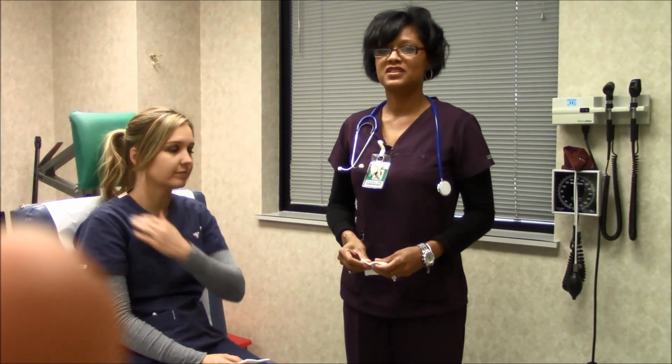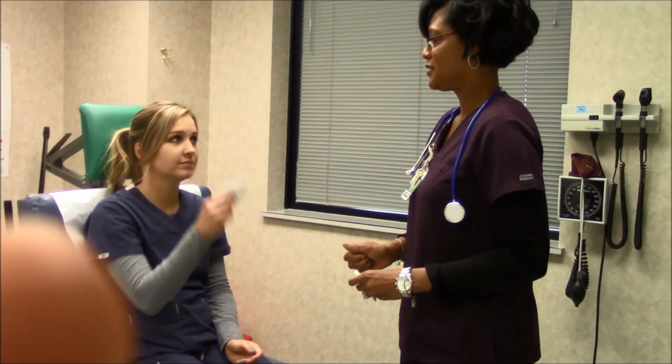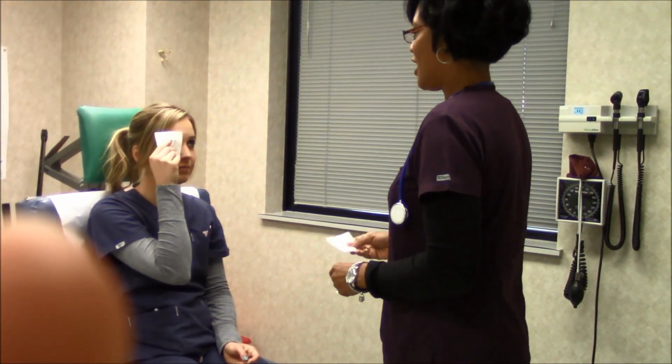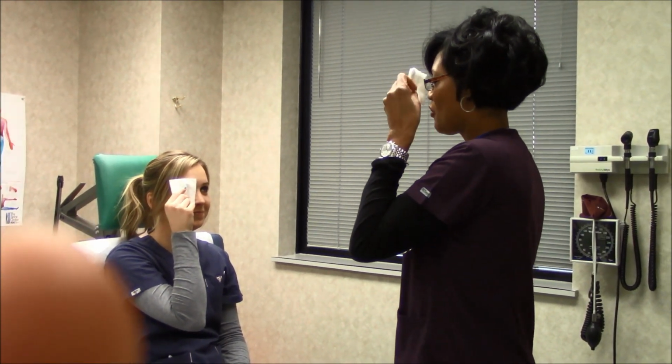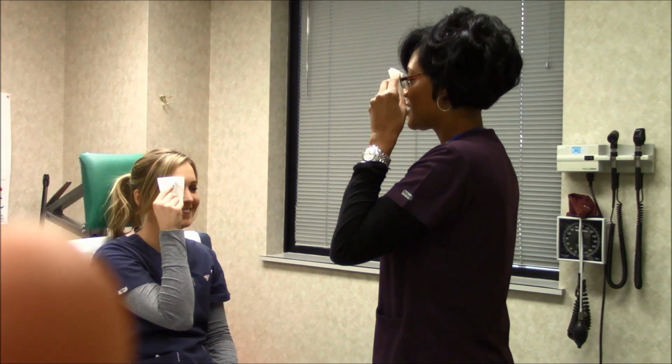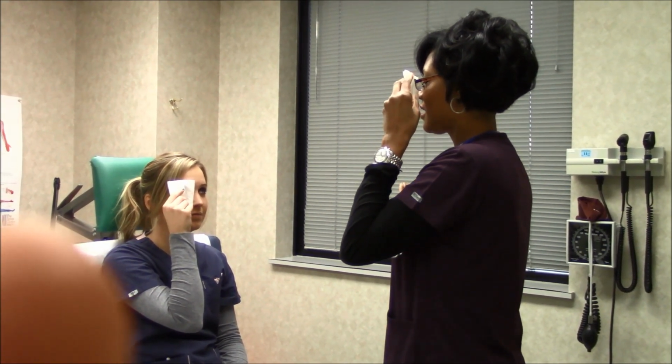Next we're going to measure Kristen's peripheral vision, and we're going to measure that using the confrontation test. I'm going to stand opposite of my patient and have her cover her right eye, and I'm going to cover the opposite eye, and then I'm going to hold my fingers out of vision, and when I bring them in, Kristen's going to tell me when she can see the top of my fingers.